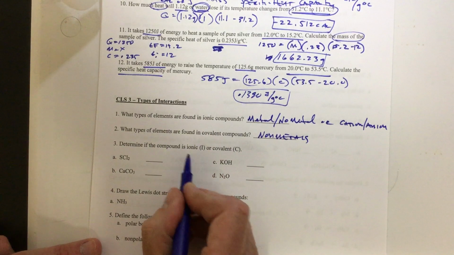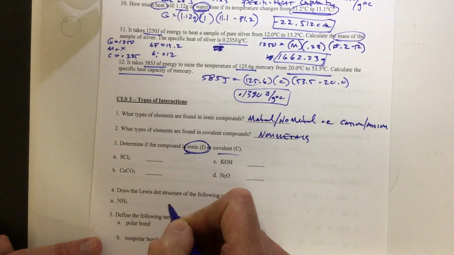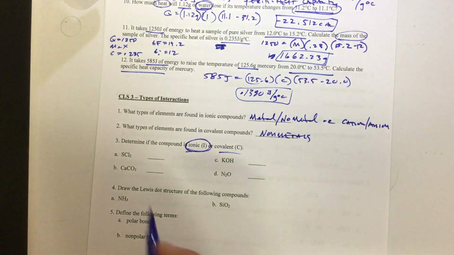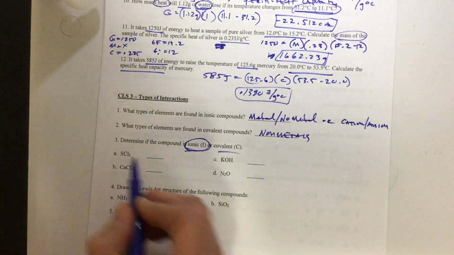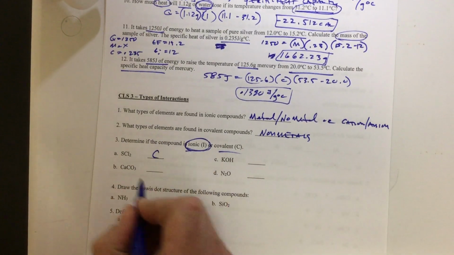Determine if they are ionic or covalent. Okay, I always just look for the ionics, and what I'm looking for is, do I have a metal in them? If I don't have a metal, then it's going to be a covalent compound. So both, we got a fresh periodic table over here. Okay, sulfur and chlorine both on the right-hand side, covalent compound.